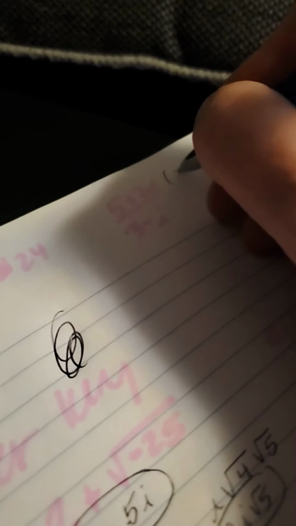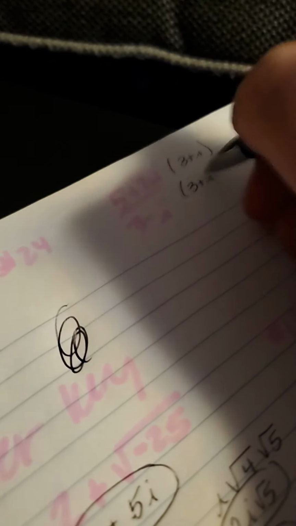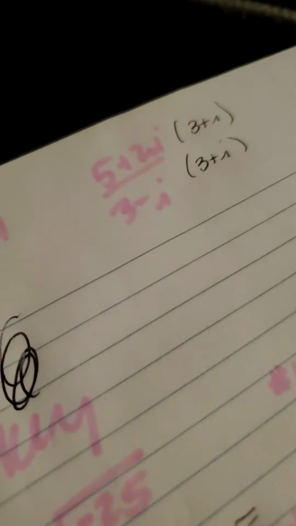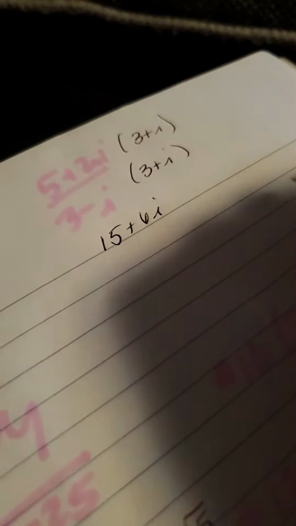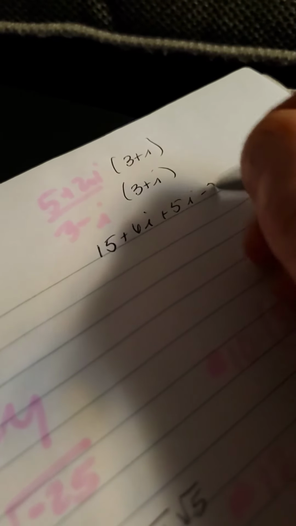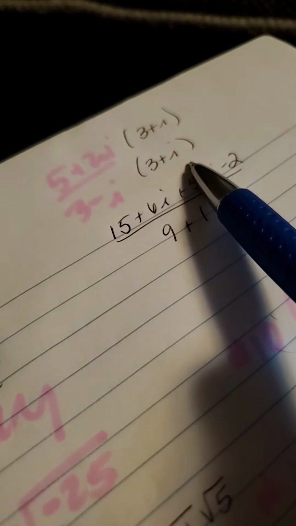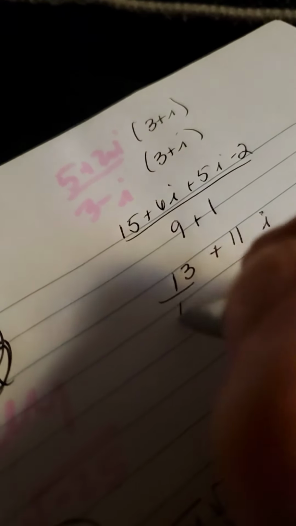And lastly, 24. I couldn't fit it down there, so I wrote it up here. The conjugate is 3 plus i. So I am going to FOIL the top. So I'm going to get 15 plus 6i. And then plus 5i minus 2. It was plus 2i squared, but that gets switched. On the bottom, they're conjugate, so I am really just focused on the first and the last term. So I got my 9, and I have a minus i squared, which is minus a negative 1, which is plus 1. So in this one, I get 13 plus 11i, and each of them is over 10.